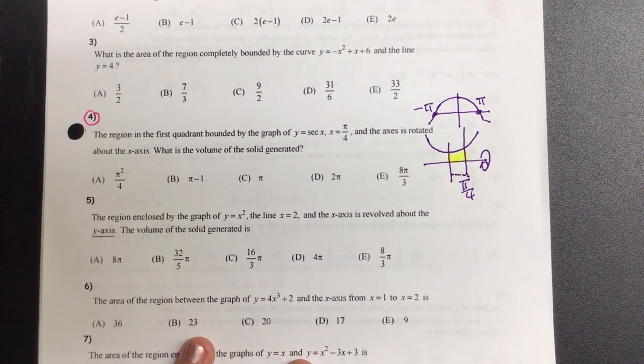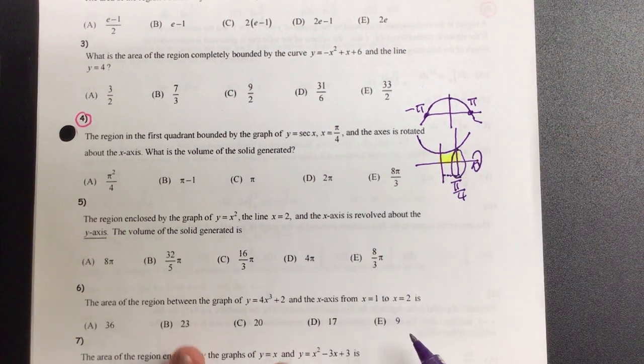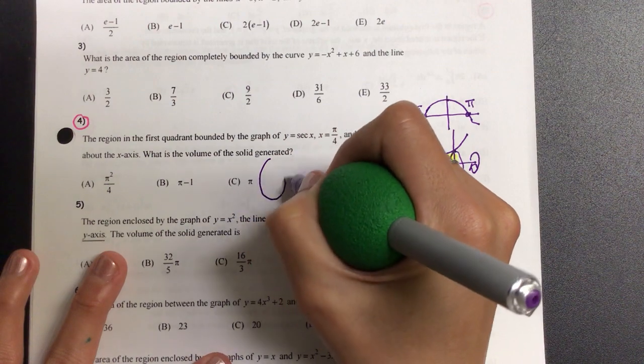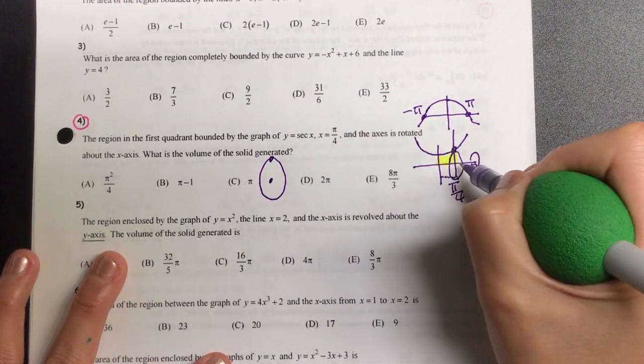So will this be just pi r squared or pi r squared minus little r squared? If it is this right here, just pi r squared. So let's kind of exaggerate this. We have something on the top, which is right here, and something in the middle, which is right here.